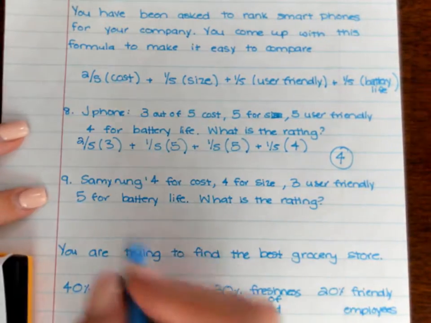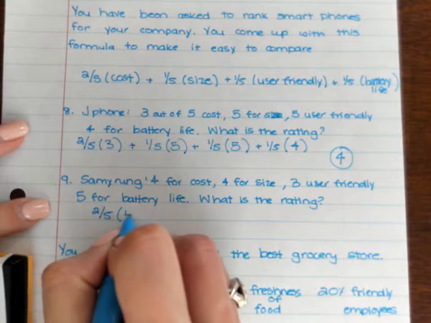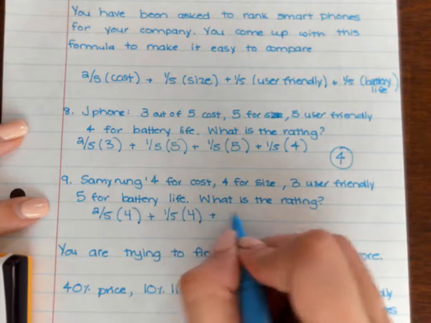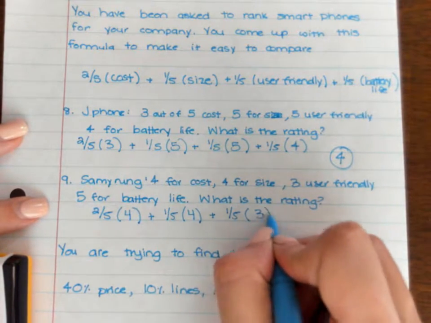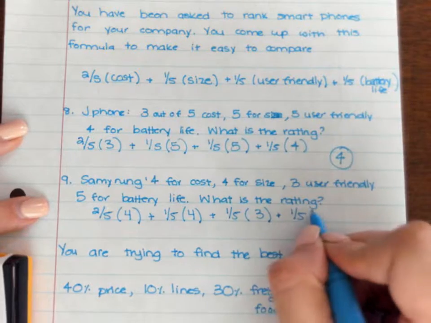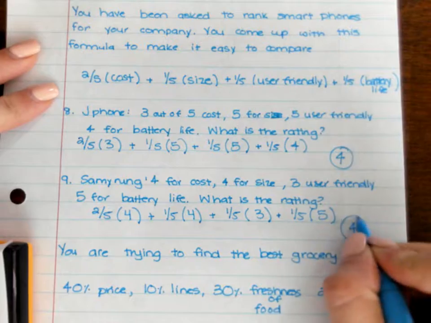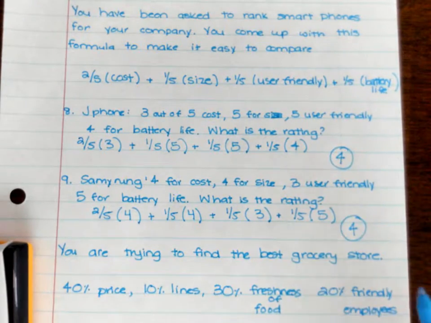If I compare the Sammy rung, so now it's got 2/5 times 4 plus 1/5 times 4 plus 1/5 times 3 plus 1/5 times 5. So this also gives me a rating of 4.